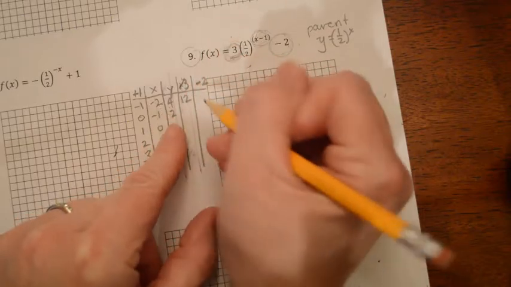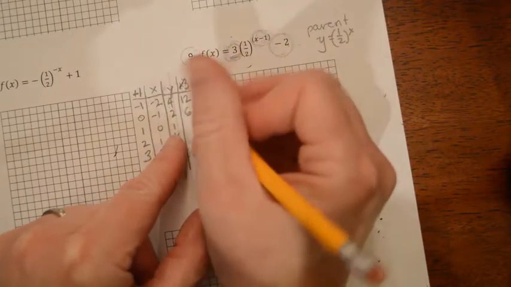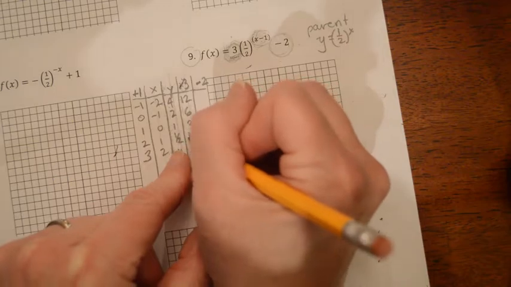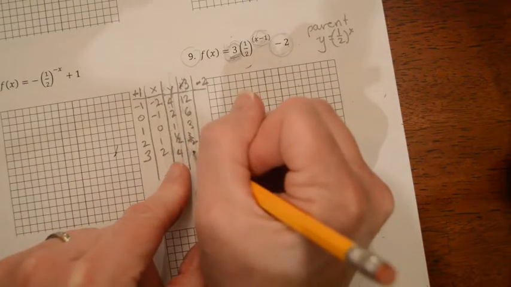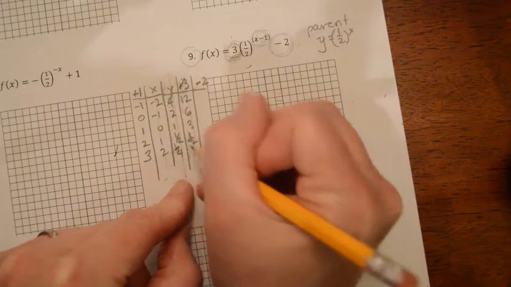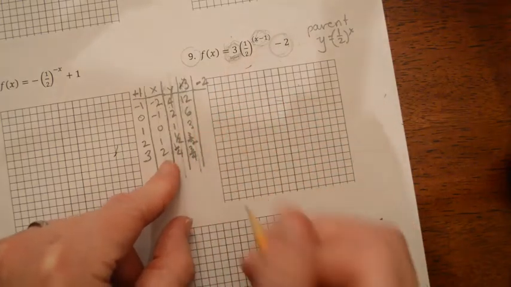So this is going to become 12. This is going to become 6. This is going to become 3. This is going to become 3 halves. And this is going to become, oh, sorry, this should be 1/4. This is going to become 3/4.